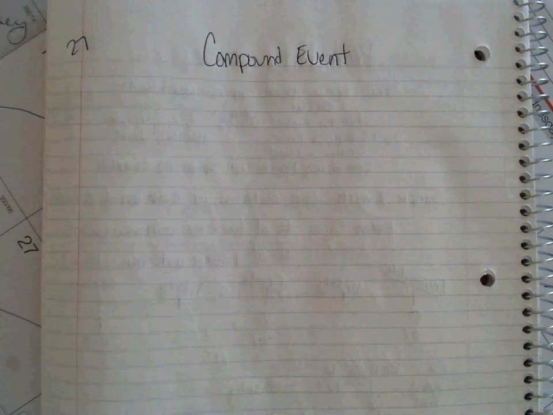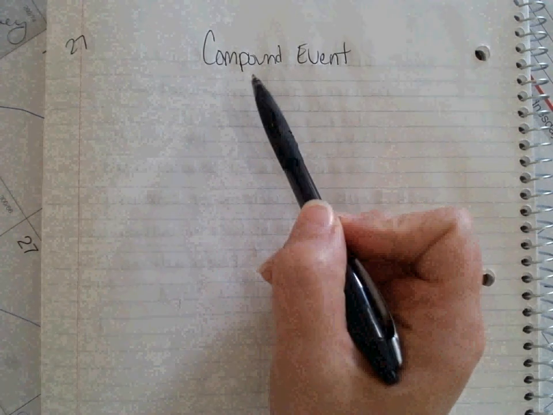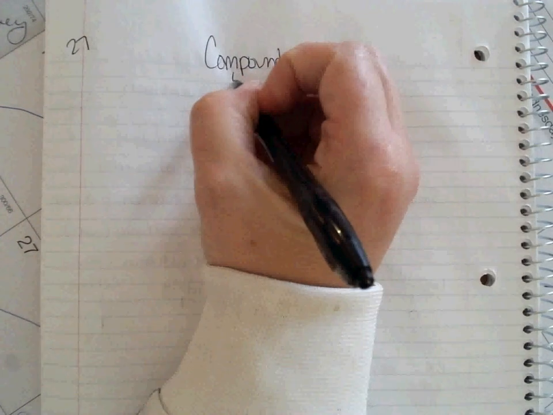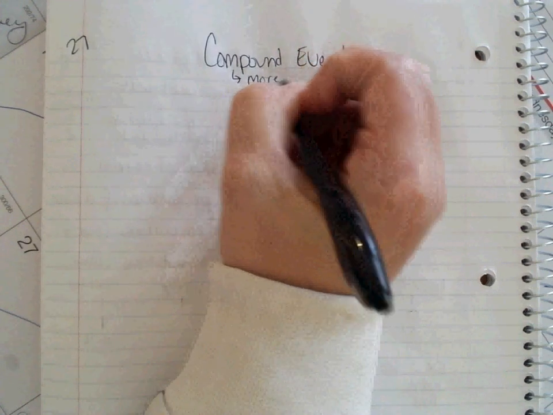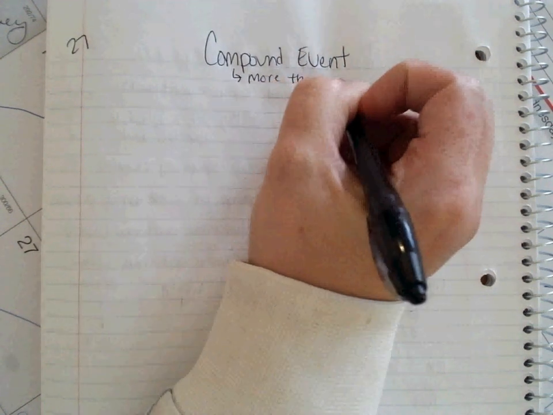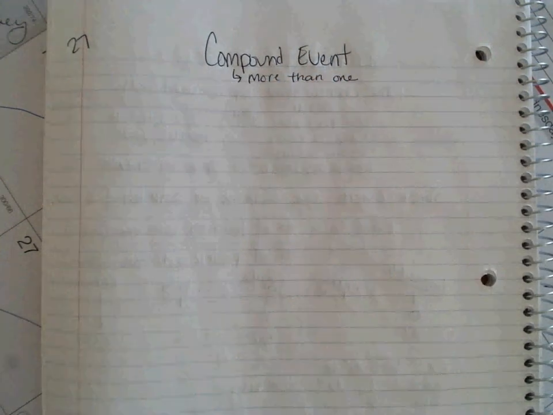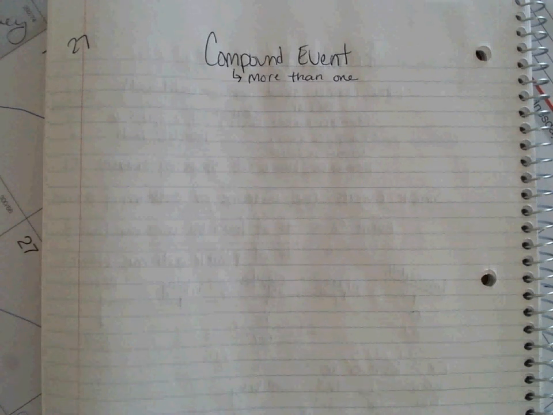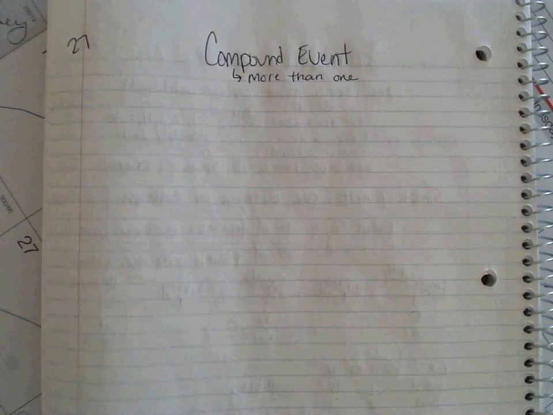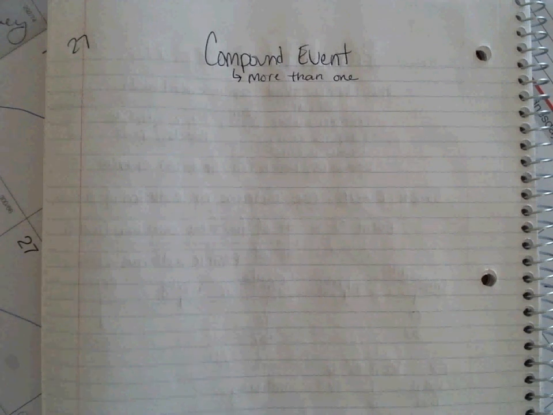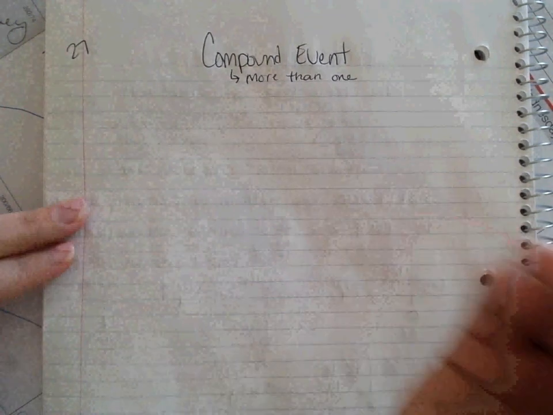So today we're going to talk about a compound event, or compound probability. This is when we want more than one thing to happen. Compound means more than one, so we want more than one thing to occur here. When we're talking about compound events, there are two different ways that we can look at them.